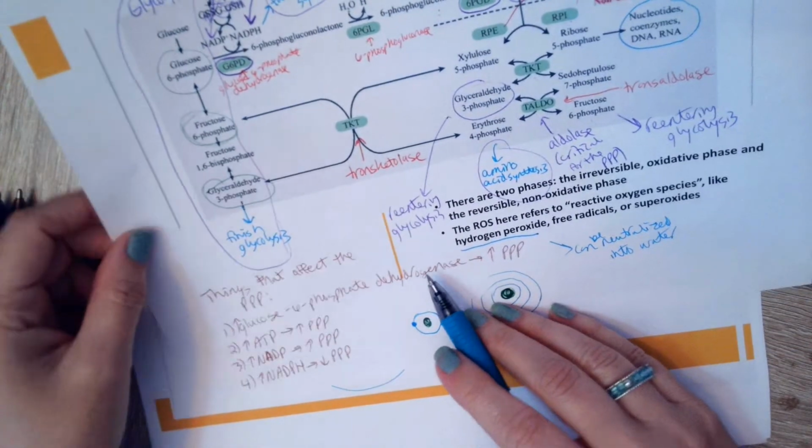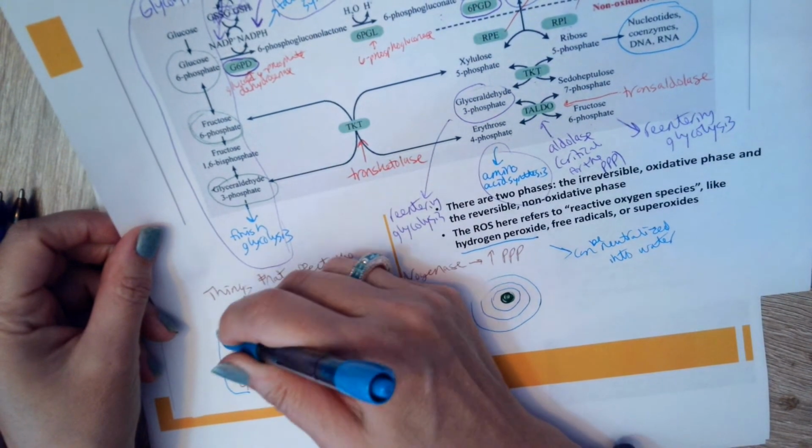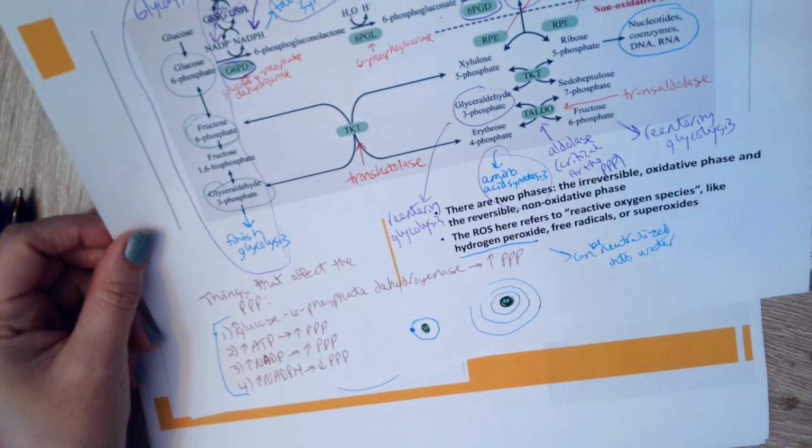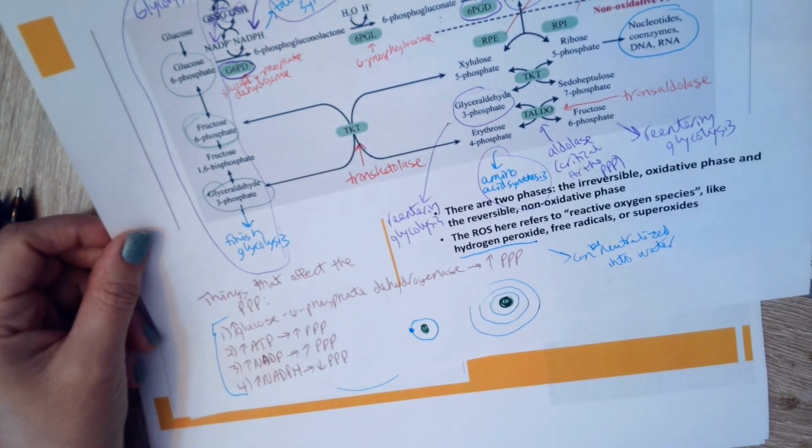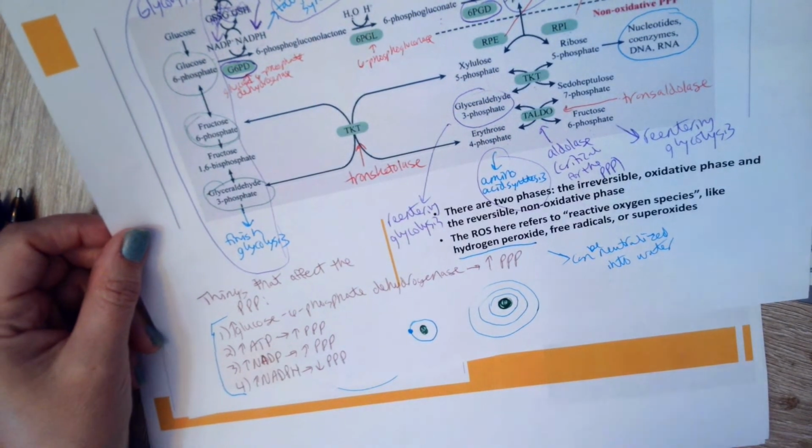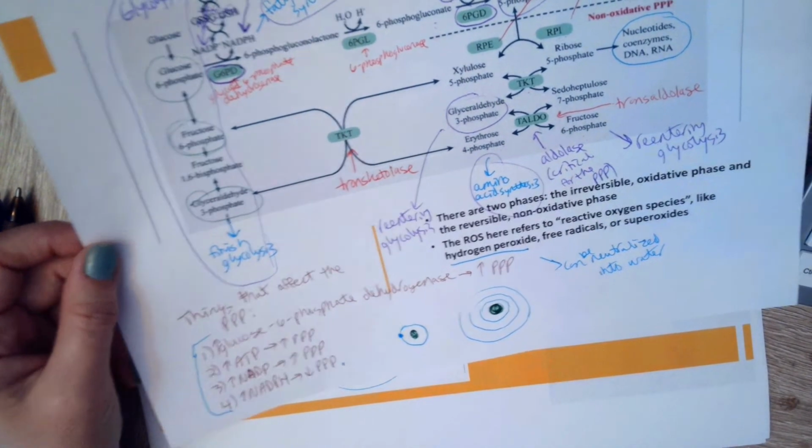These are the other ways that we would regulate that pathway. So we already talked about those, how we might increase it, or in this case, decrease the activity of that pathway.